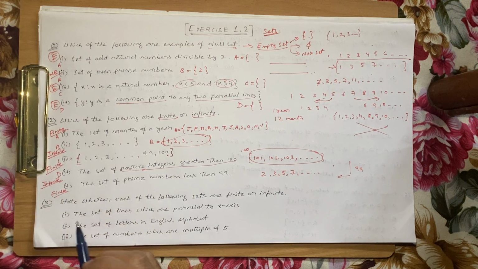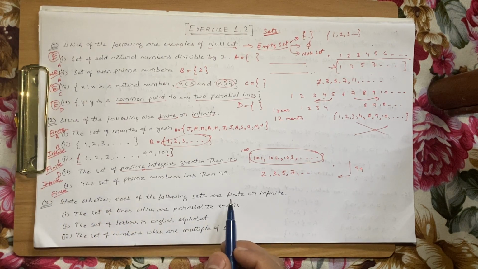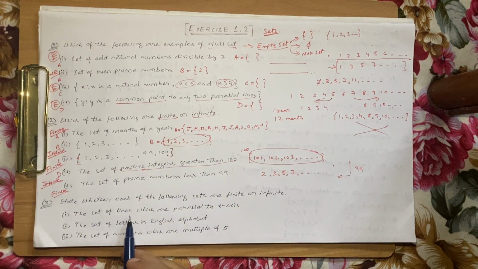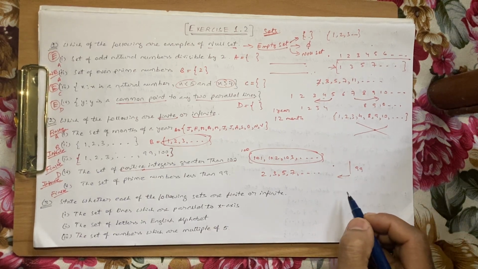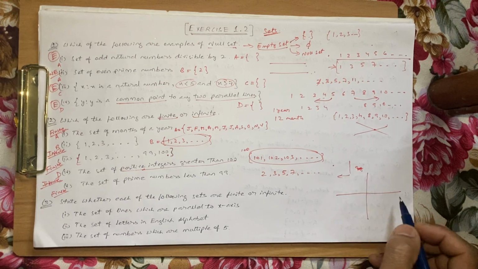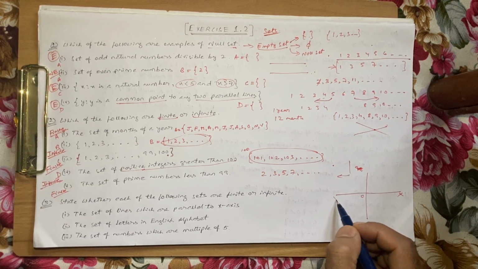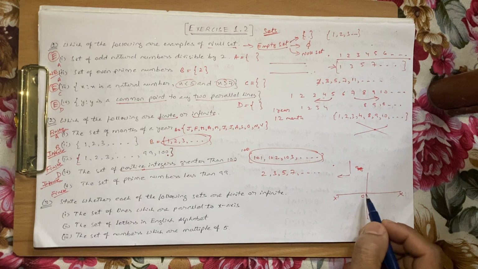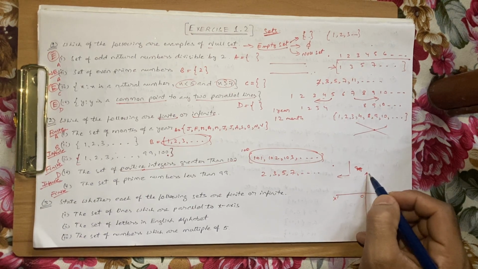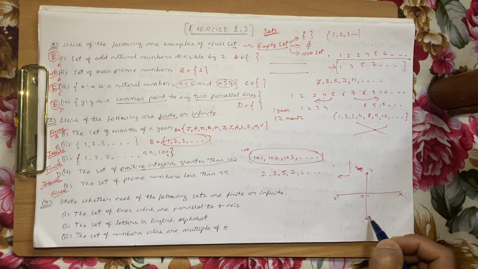Okay. Now the next question: state whether each of the following sets is finite or infinite. The same type of question we need to decide. The set of lines which are parallel to the x-axis. Now all of you know about the x-axis and y-axis, right? When we draw two lines in this way, this is the x dash, meaning the x-axis, where the XO part is positive and the OX dash part is negative, and this is y dash.